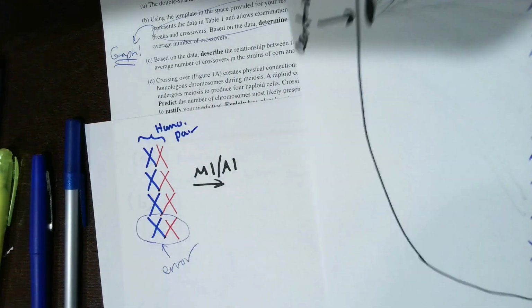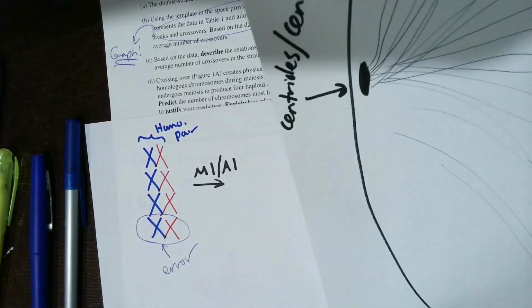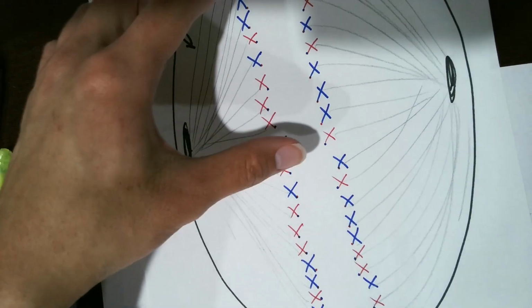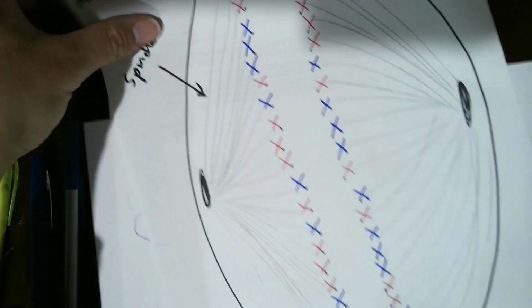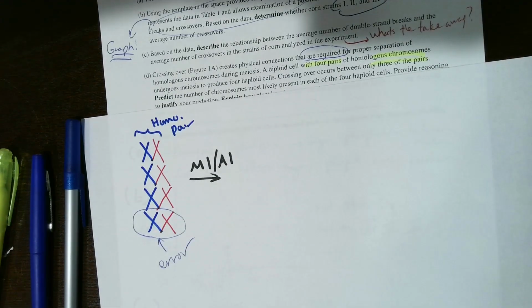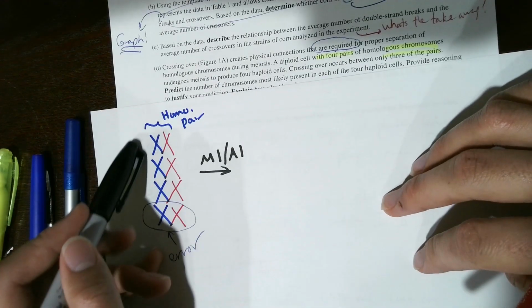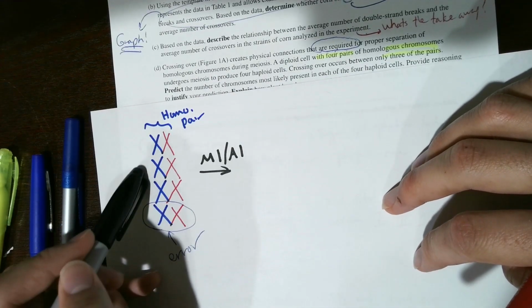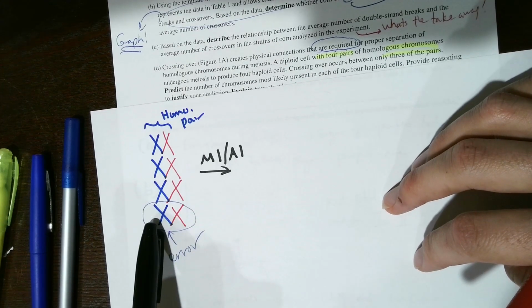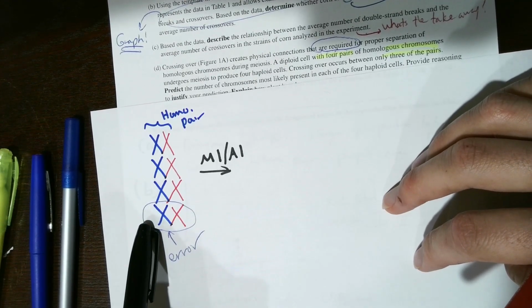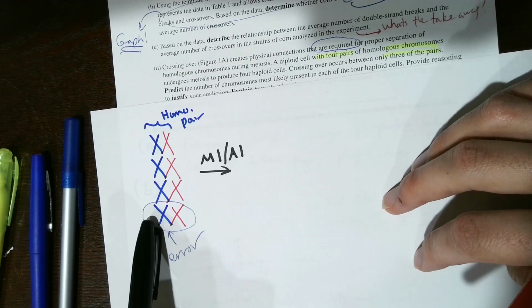Metaphase 1, it looks like this. Anaphase 1 looks like this. The chromosomes, the whole thing is getting separated. So these 3 pairs crossed over, so they're going to separate. But since this one didn't cross over, it's not going to be able to separate.